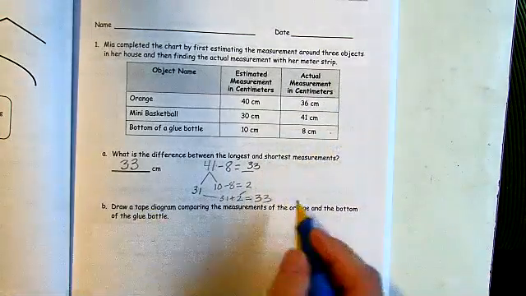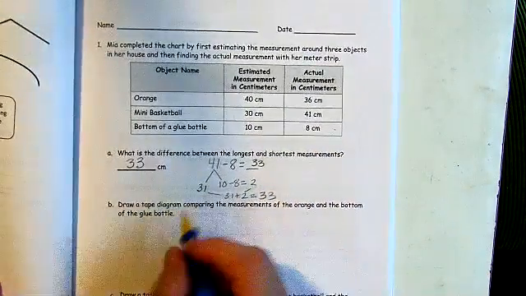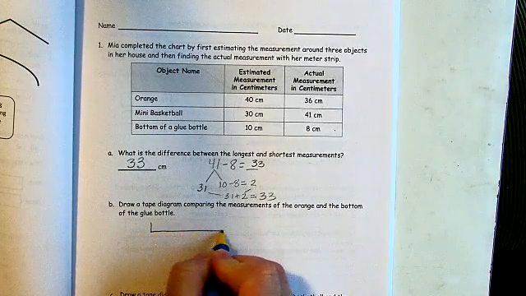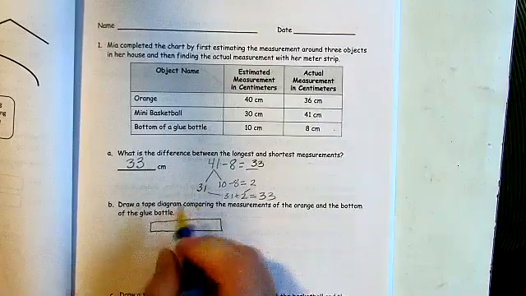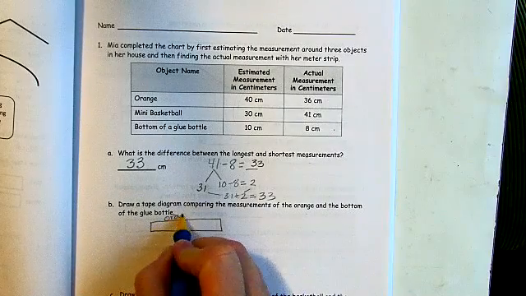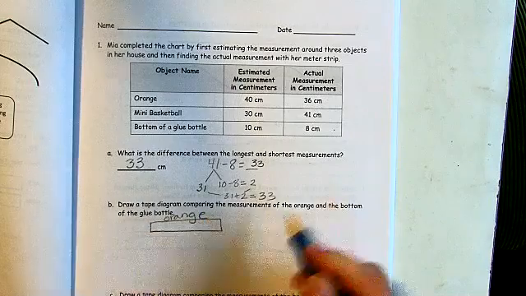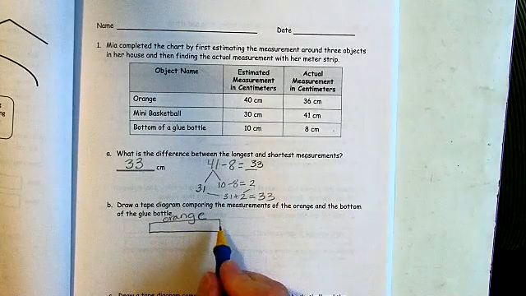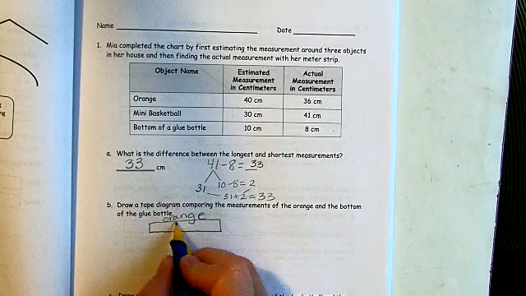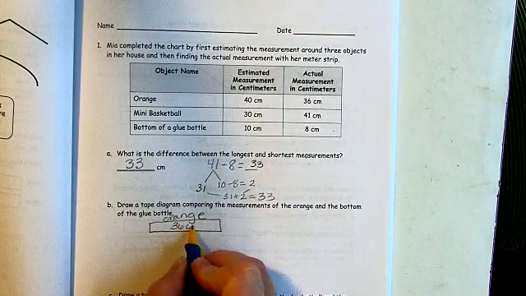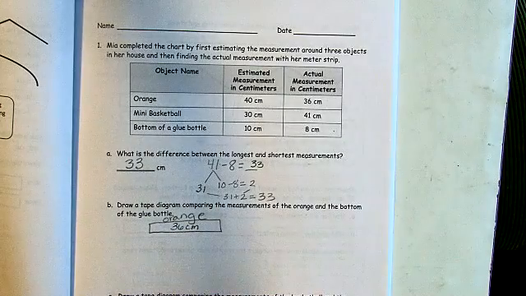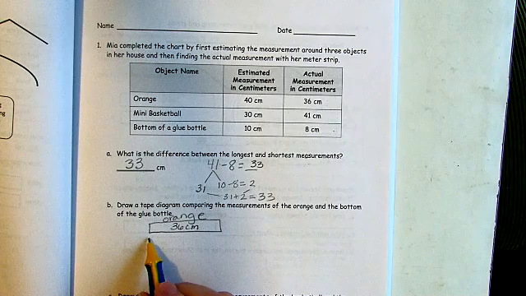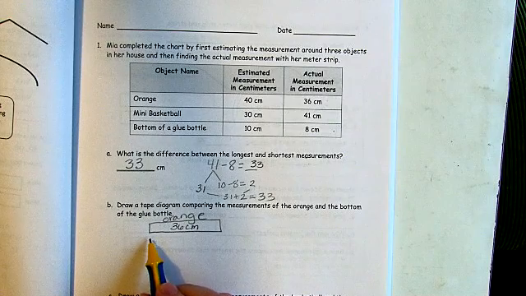We're going to compare those measurements with a tape diagram. So the orange is longer, right? So I'm going to make my box for the orange a little bit longer, and the orange is 36 centimeters. I need to now make my tape or box for the glue bottle.